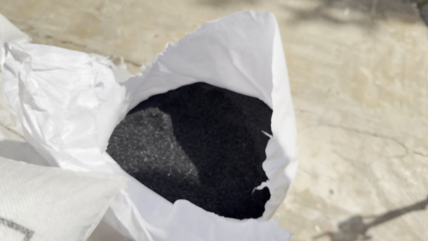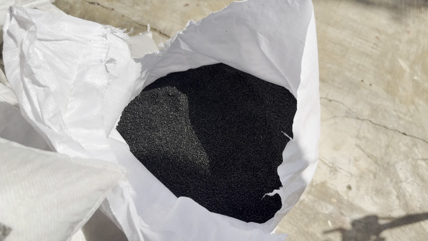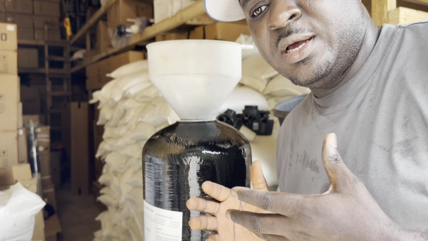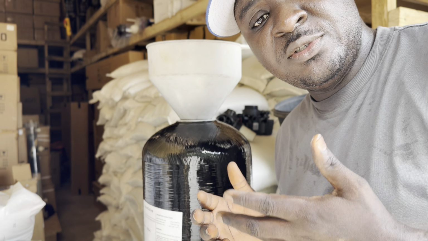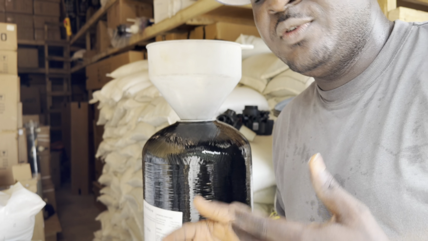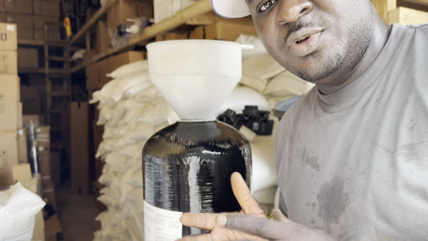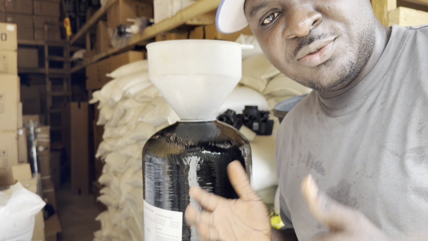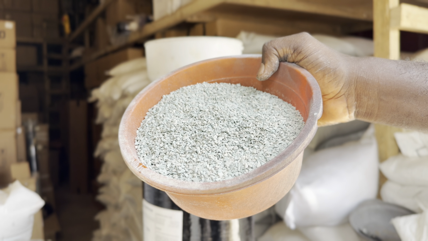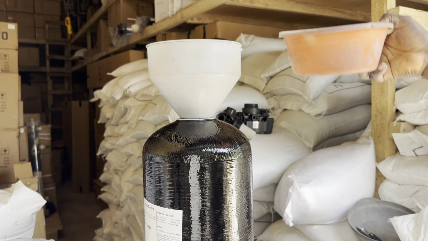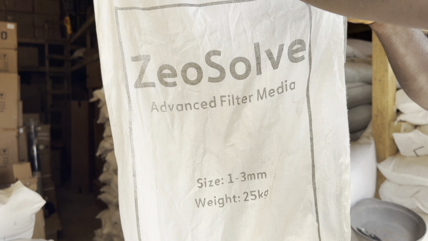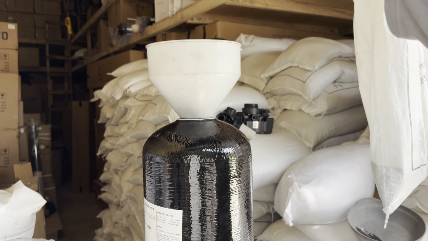So we are going to start off with this anthracite. Remember I said our configuration should only be dependent on what you are trying to treat in the water. If you are trying to filter turbid water, your water is dirty, right? Then you should consider anthracite. So here is zeolite. That's zeolite.